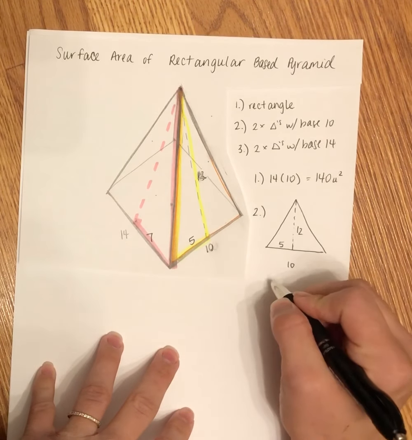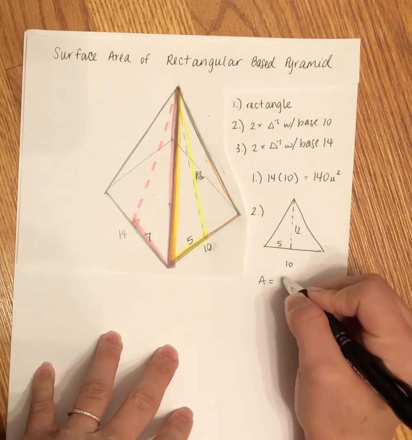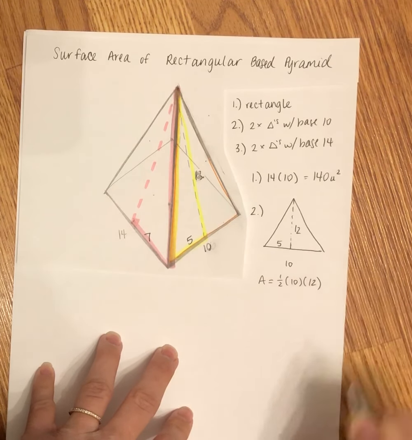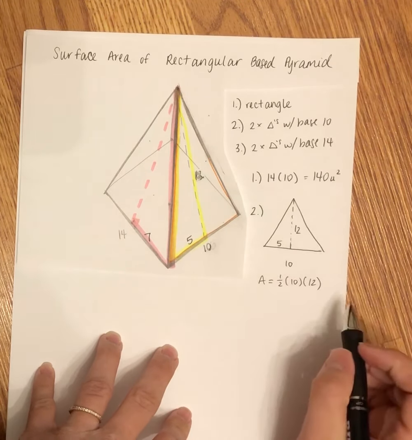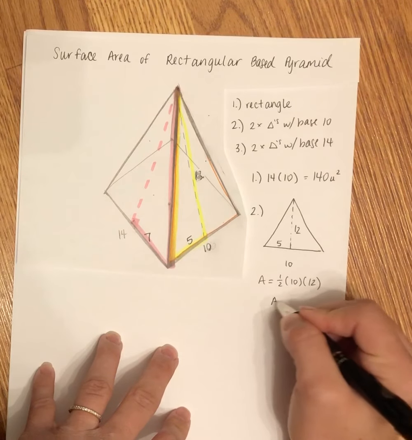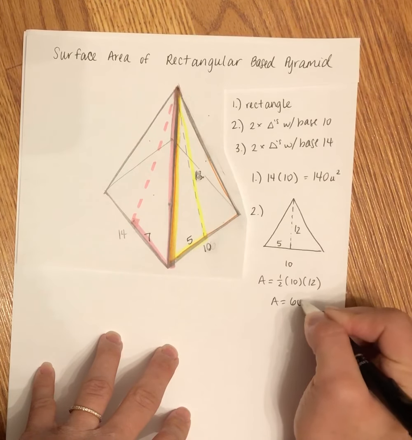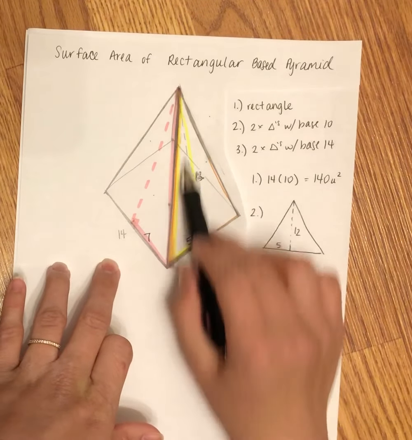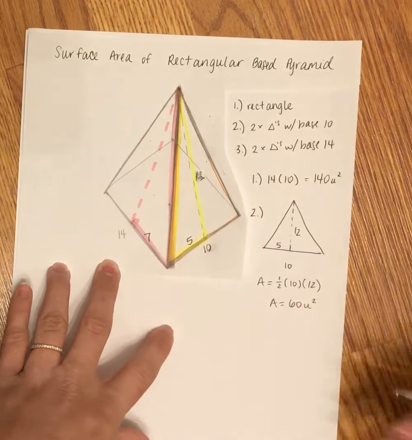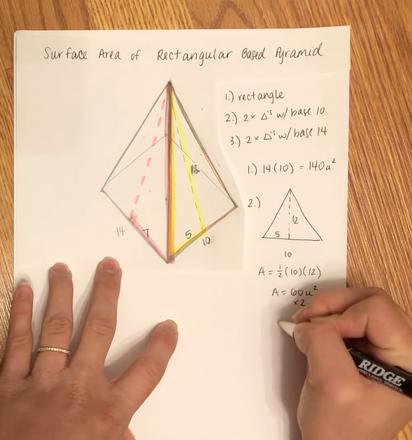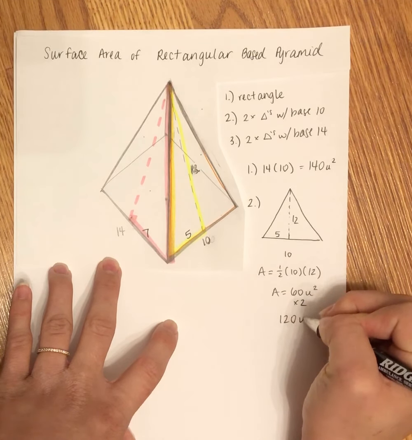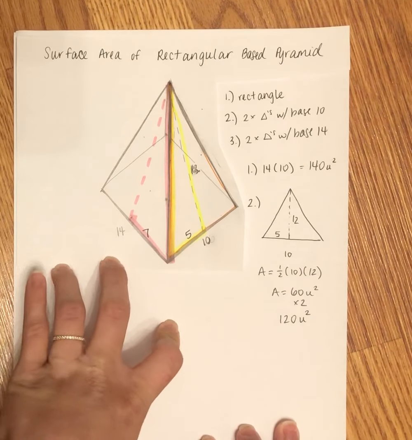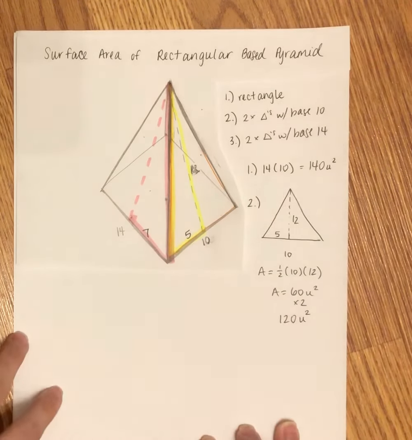So the area here then of one of these triangles would be 1/2 the base, which is 10, times 12, okay? Well, half of 10 is 5, times 12 is 60. So the area of one of those triangles is 60 units squared, but not only do I have the front triangle, I also have the one in the back. So we're going to multiply that by 2. So those 2 triangles have a total surface area of 120 units squared. All right, that's the easy run through of those.